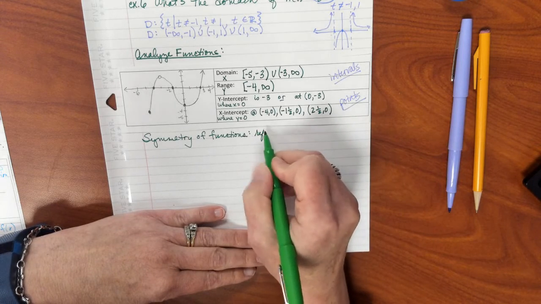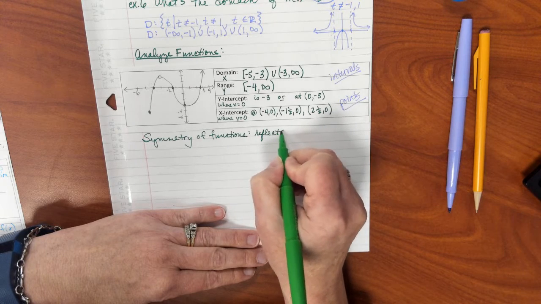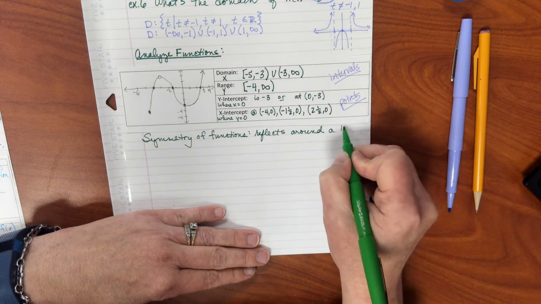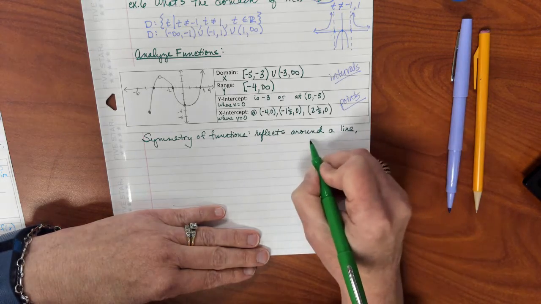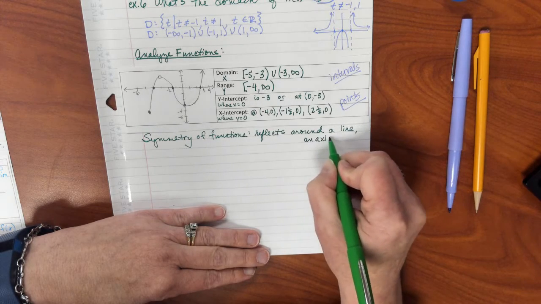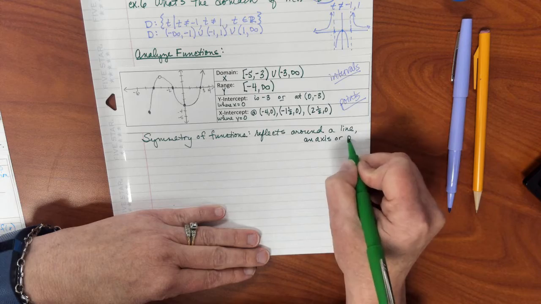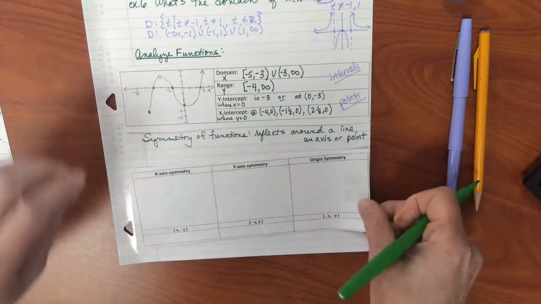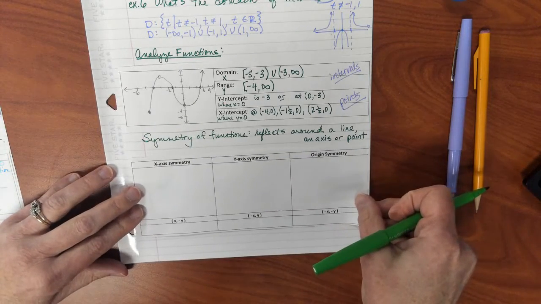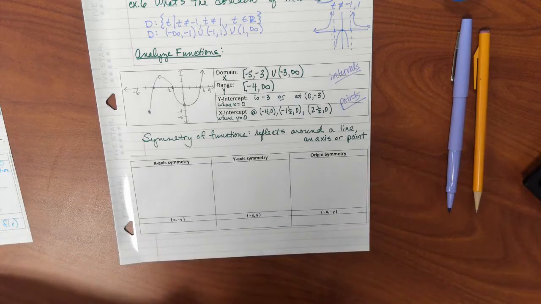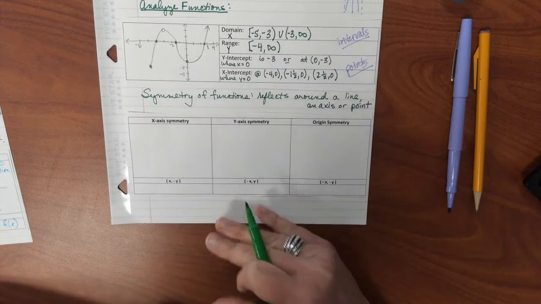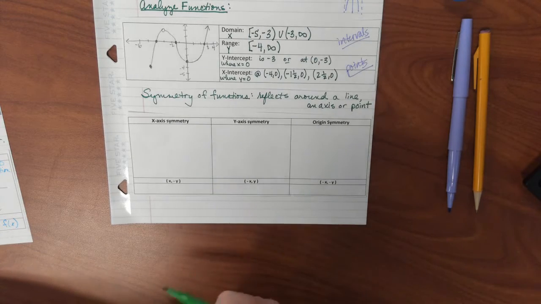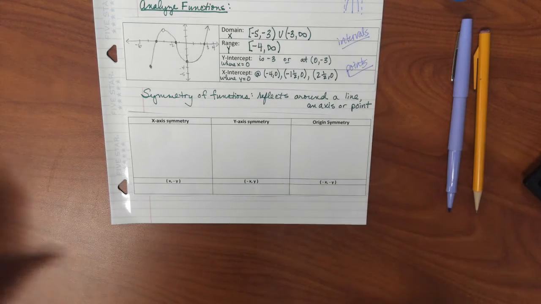The symmetry of a function is when it reflects around a line, an axis, or point. Now, here we've reached the last part of our notes sheet. We are only going to be concerned right now with 3 types of symmetry. I am aware that you can draw a function that is symmetrical that does not have one of these 3 types, but these are the only 3 types we are going to work with right now.